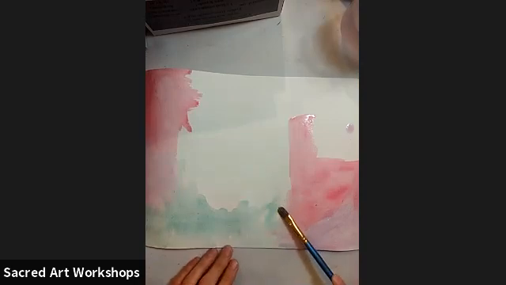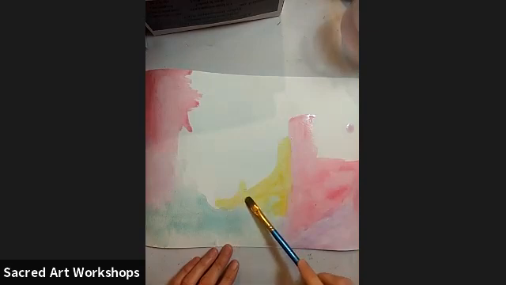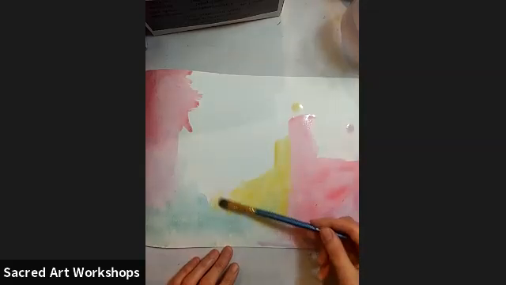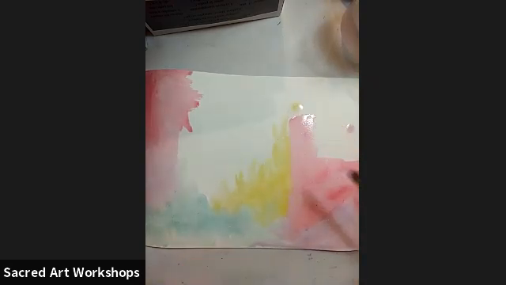So now I have this here, and I want something yellow right now. I want to put yellow in. Okay, let's see, I'm gonna go yellow here. And if you get drips in other places, that's beautiful. That's fun. I don't know. There's so many, just allow the color to find its home.